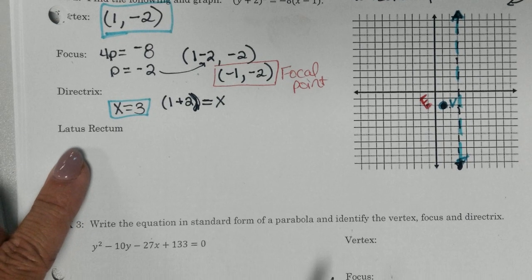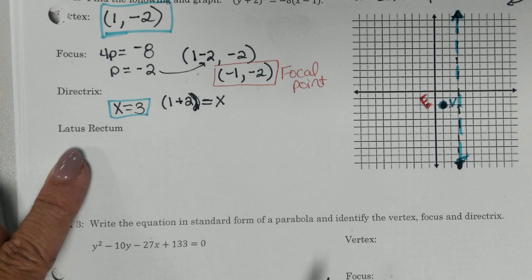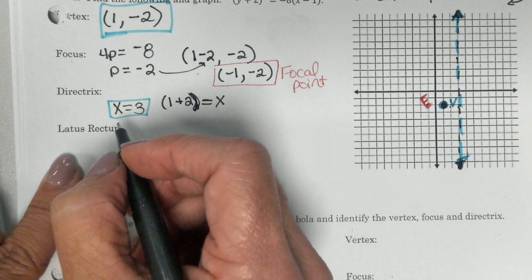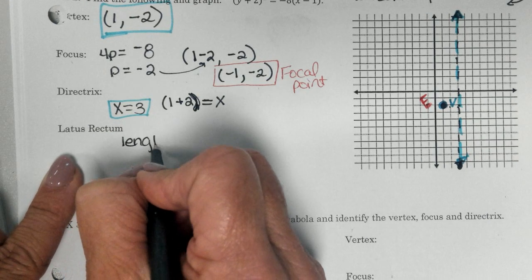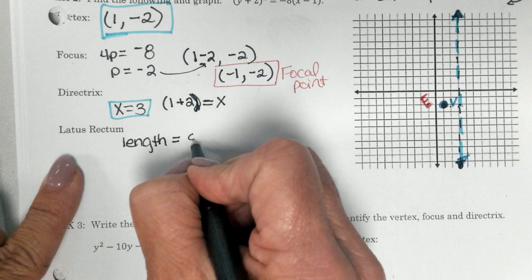Then last but not least, the latus rectum, it has a length of 8. Length equals 8.